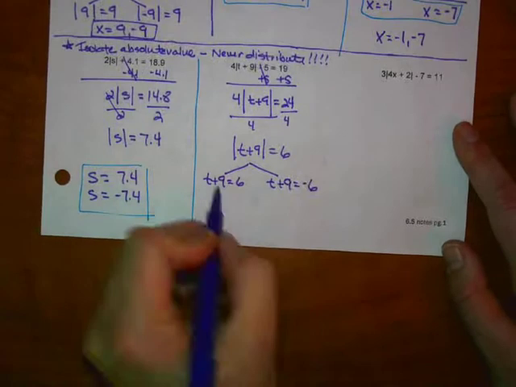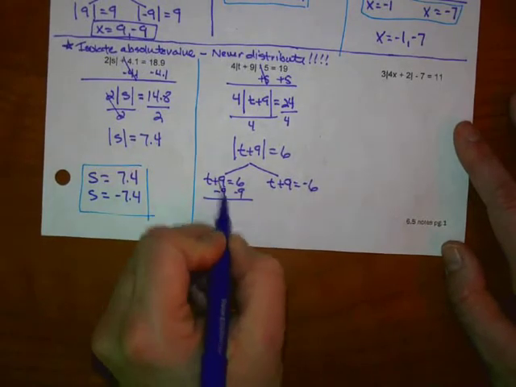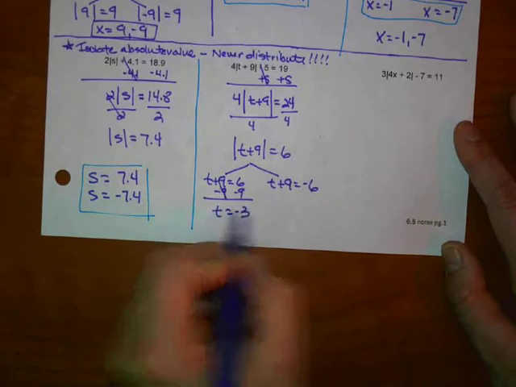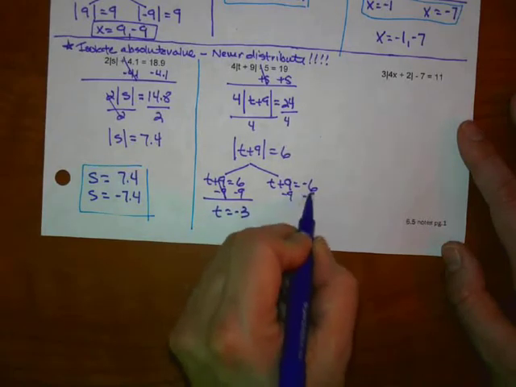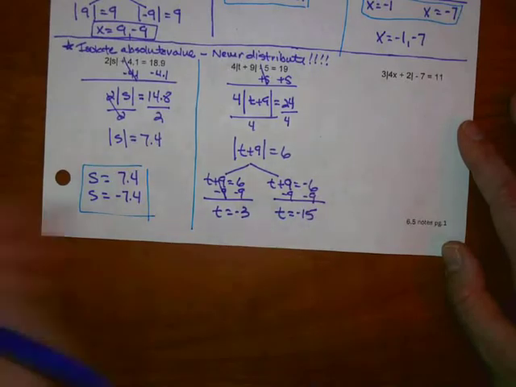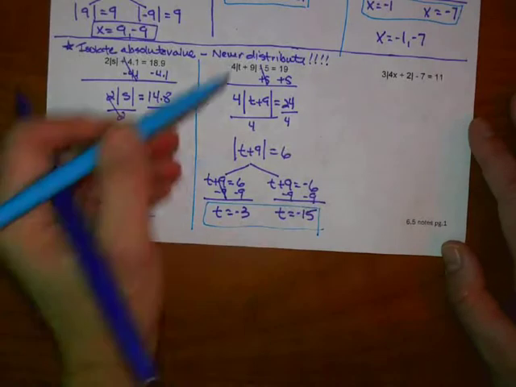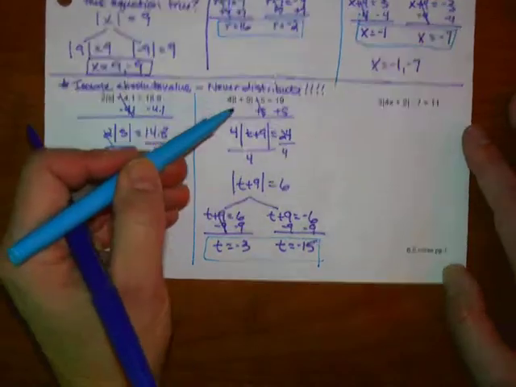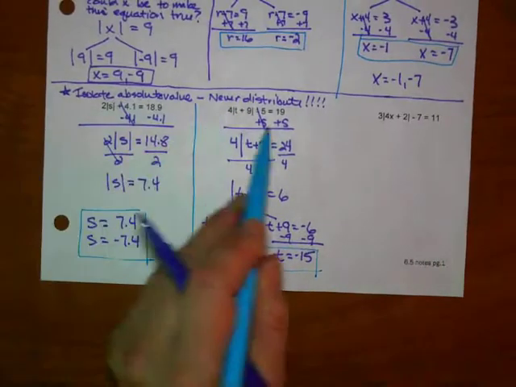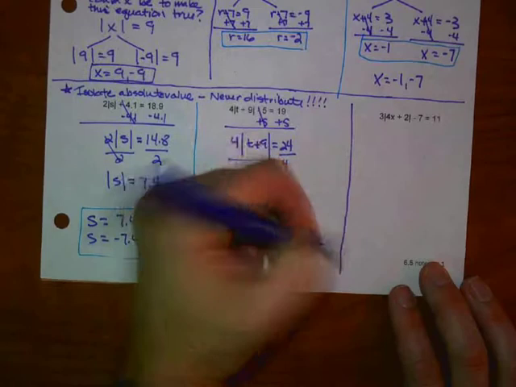Okay? So I'm going to find out what t values will make that happen. Subtract 9, subtract 9. T equals negative 3. Subtract 9, subtract 9. T equals negative 15. These are the two t's that I could plug into here and still have the equation equal positive 19. Okay, let's just do one more just to get the hang of it.